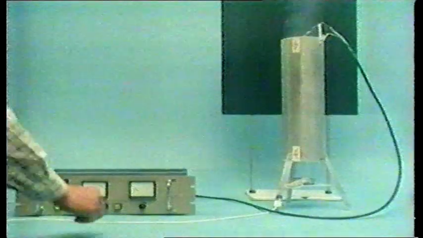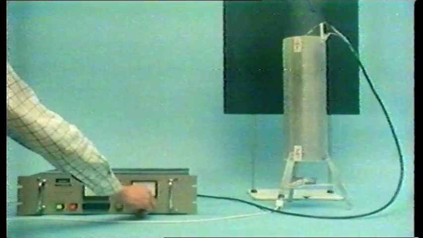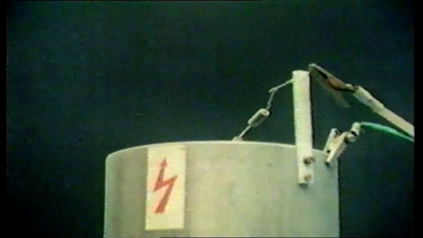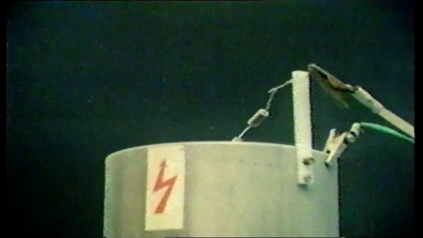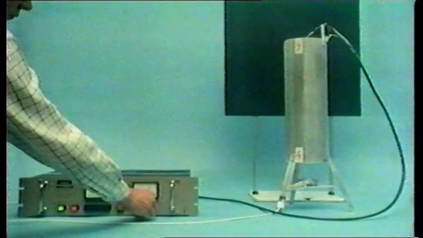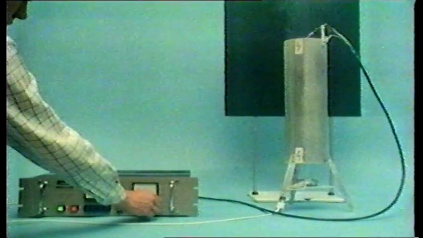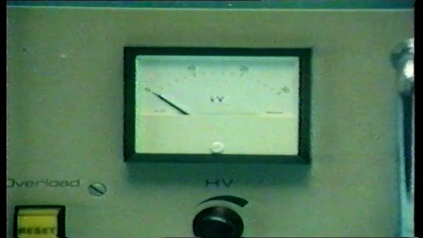Now let's switch on the high voltage unit and turn it up so that we're applying about 21,000 volts. The smoke stops. Although it's still passing in at the bottom, turn off the high voltage and the smoke emerges again. This is a model of an electrostatic precipitator, which can be used to cut down industrial smoke. Watch it again.